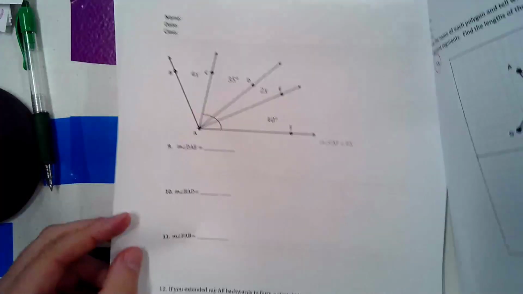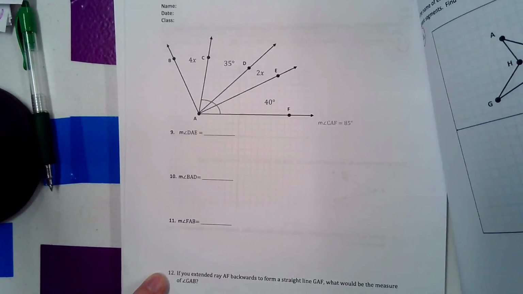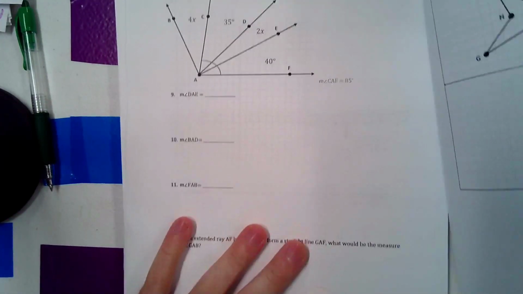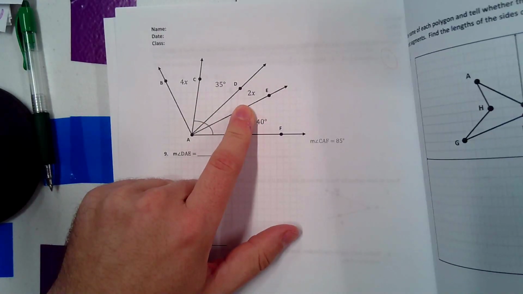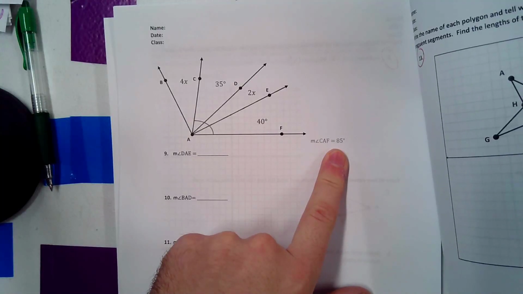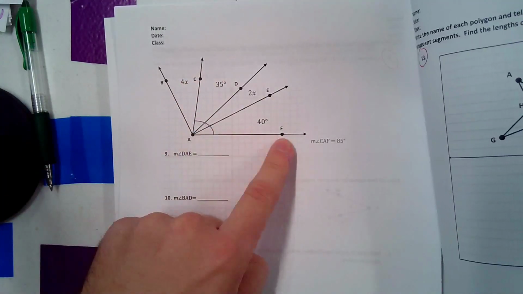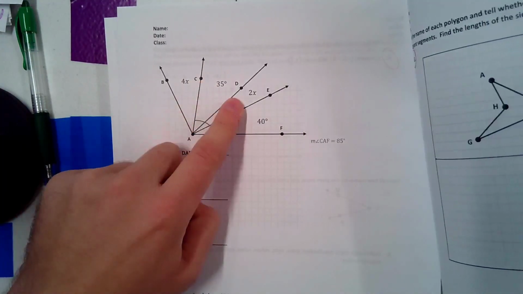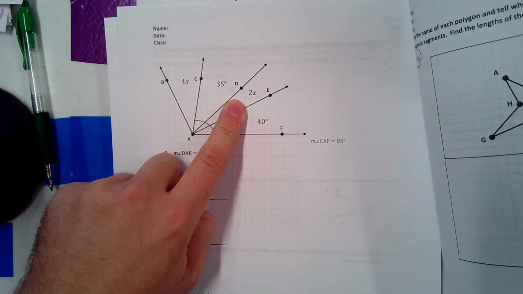Okay, do we need to see any of the ones on this page? Maybe 12. Feeling okay? Notice there's some variables here, right? So you're going to have to solve for x. When we find DAE, the way we're going to do that is note that I tell you that CAF is 85. So this is 85. Subtract these 2, right? Divide by 2. And you get what x is.